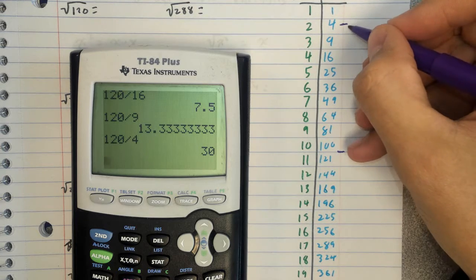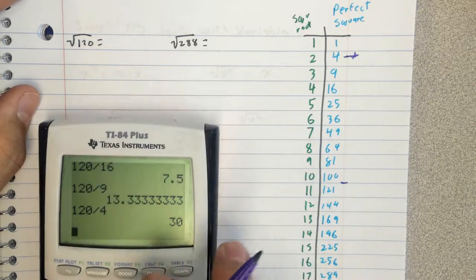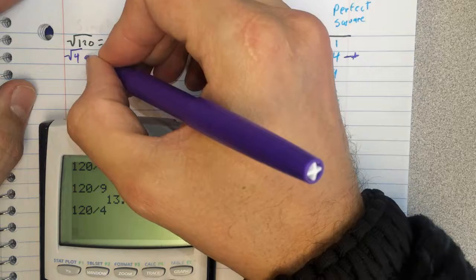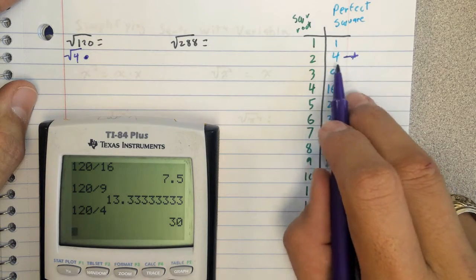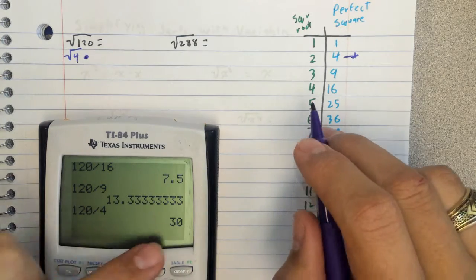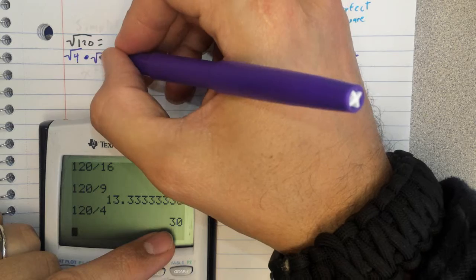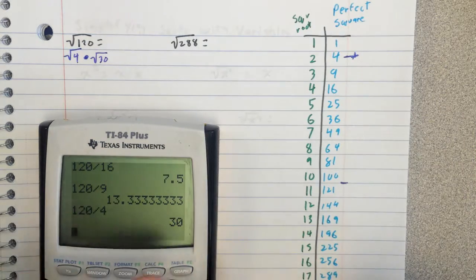So I got 30 right here, I got 4. So I'm going to take that 4 and I'm going to say the square root of 4 times, again, we're writing this one first. The one I find in my perfect squares, I write first. The square root of 4 times the square root of 30 is the same as the square root of 120.